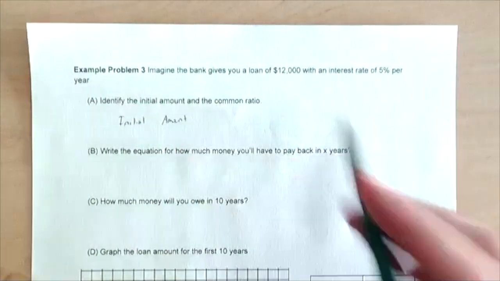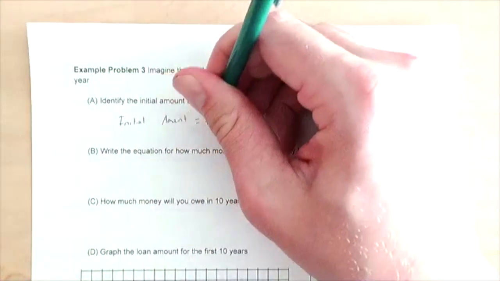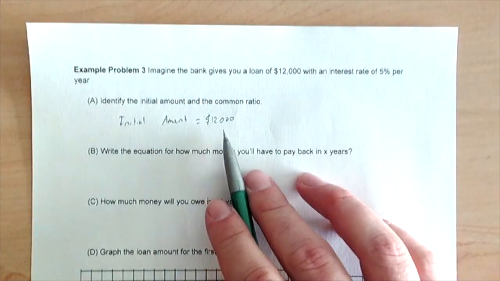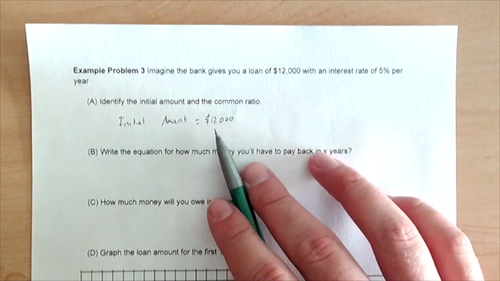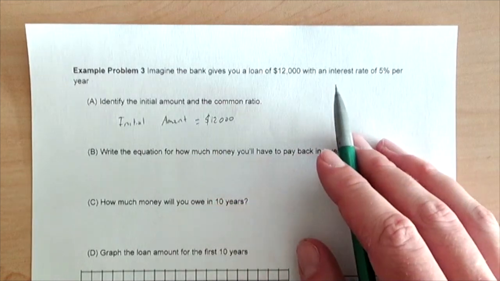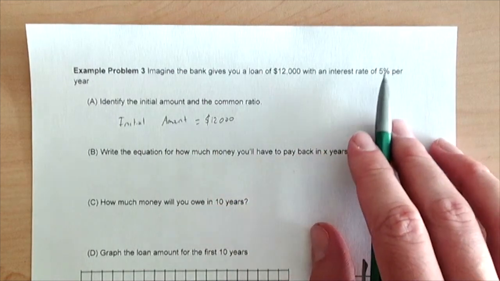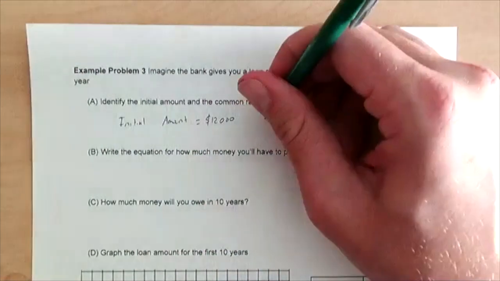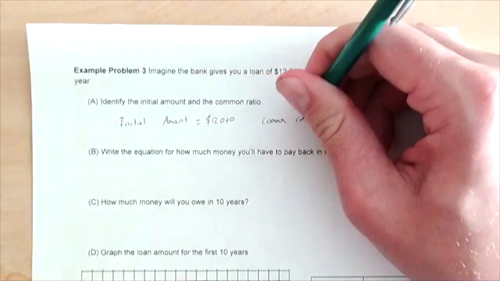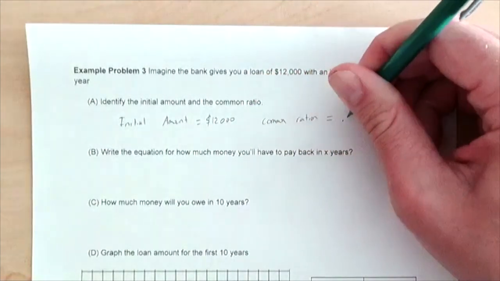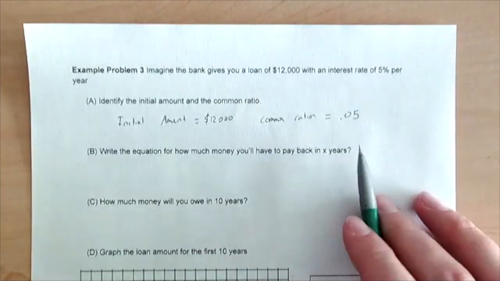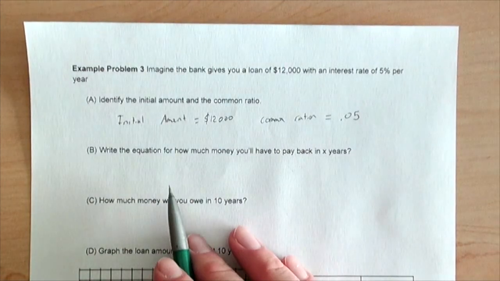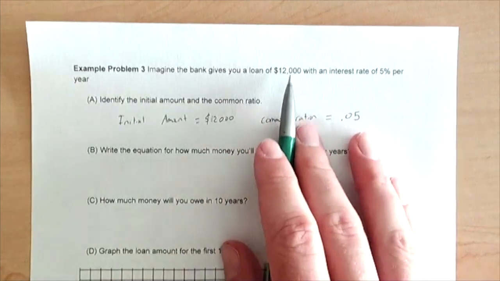and the common ratio. So think here that the bank is giving you $12,000. And what an interest rate means is that every year that you don't pay the bank back, you have to pay 5% more than was in the bank the year before. Okay? And what can be a little confusing about that is that you have to pay interest on the amount from the year before, not on 12,000.